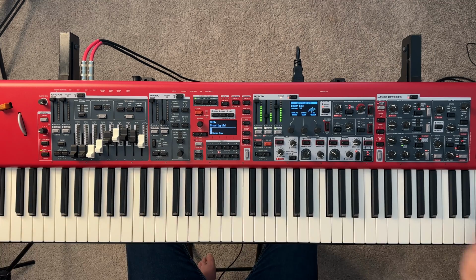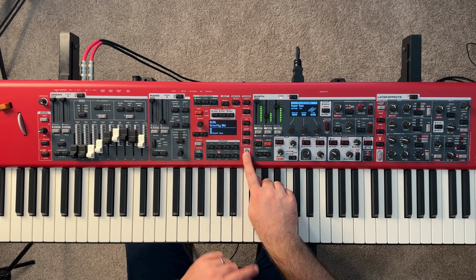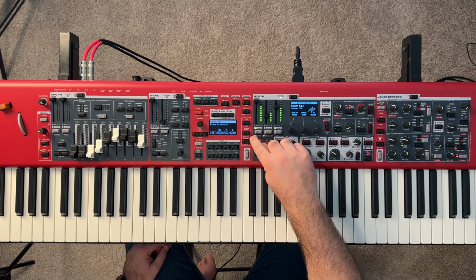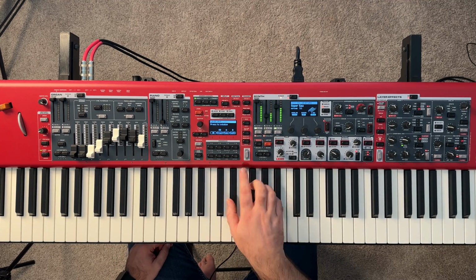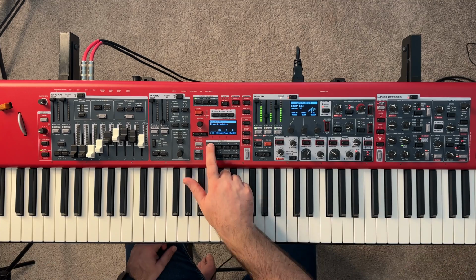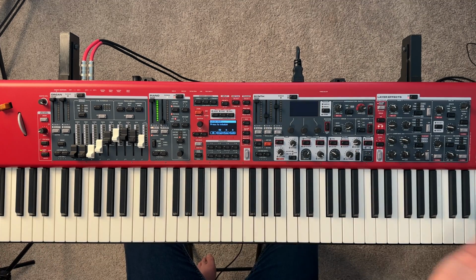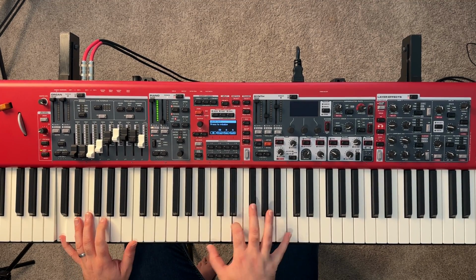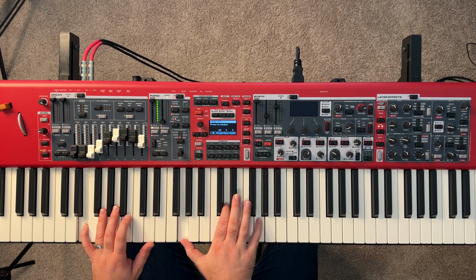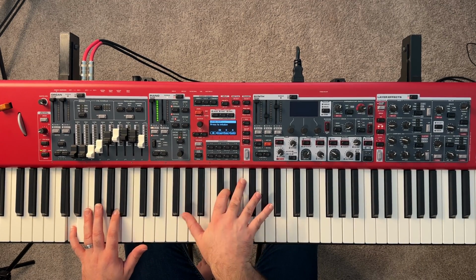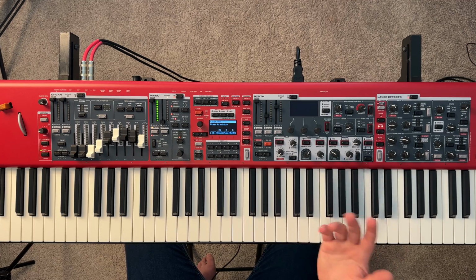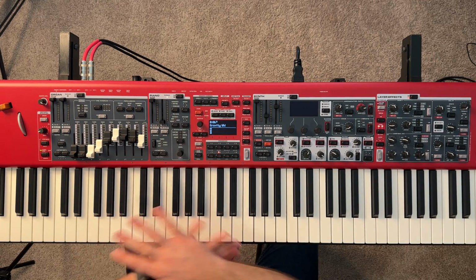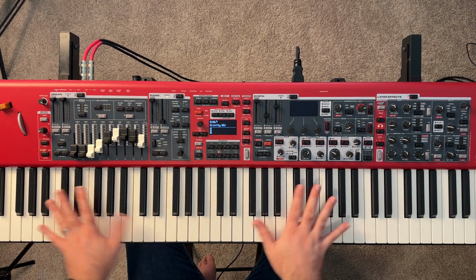So let's go ahead and initialize the keyboard by holding shift and tapping on the button with a layer init labeled below it. It's going to ask us what we want to initialize, and we're going to say all. What that's going to do is it's just going to reset the keyboard back to a white grand. So, simple white grand.